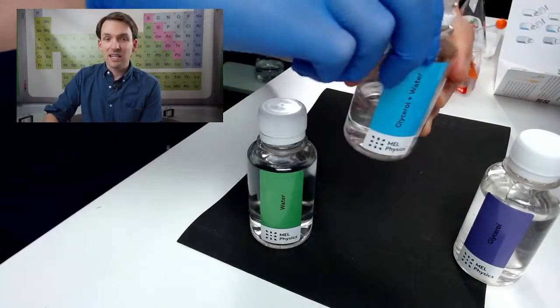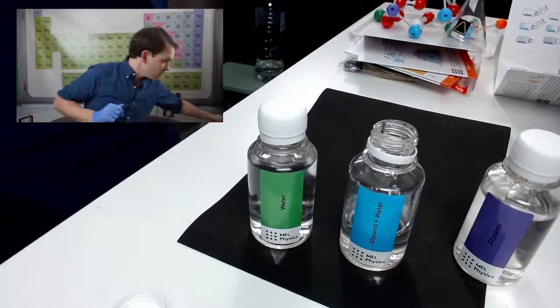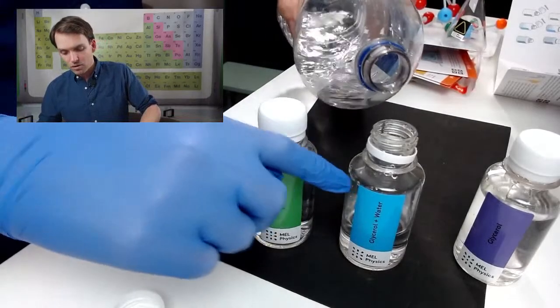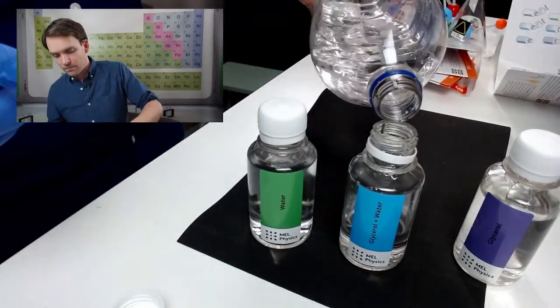Now this one here is the glycerol and water. So again, what I'm going to do is add water to this just to get it up to this layer here, this level here.